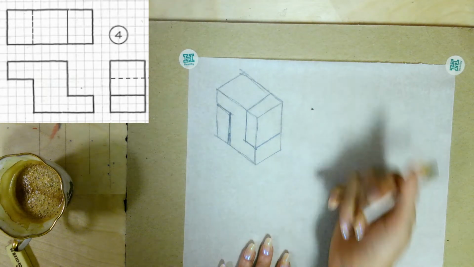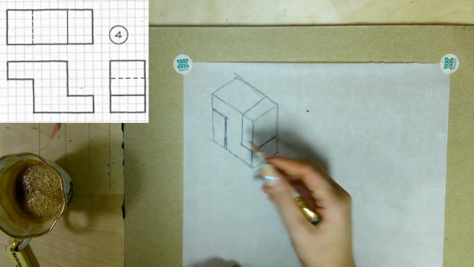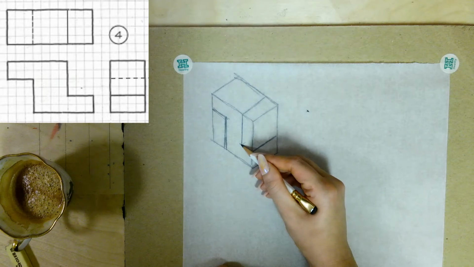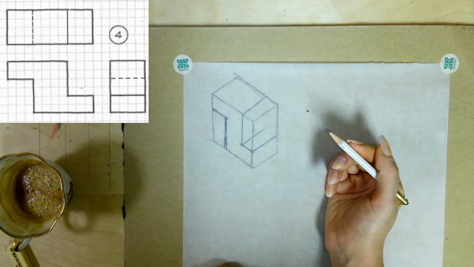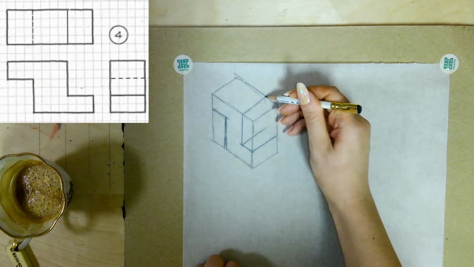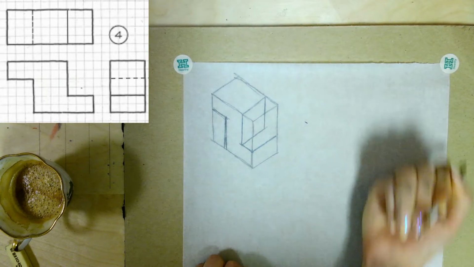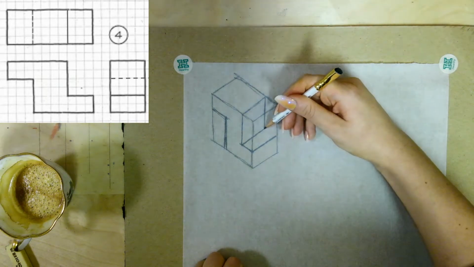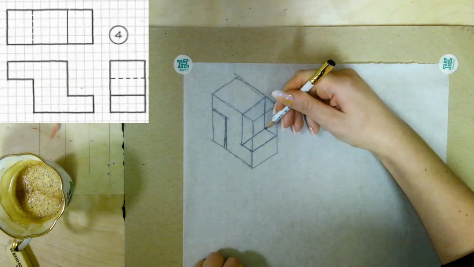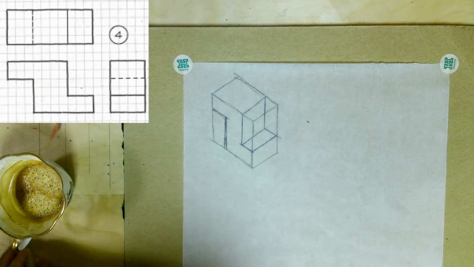Now, the nifty thing with isometrics is that you can project lines to meet each other. So I don't know necessarily how far back this edge goes on my bounding box cube. But what I do know is that it's going to just come to meet this vertical line that comes straight down, and this line then that comes straight over to meet it.